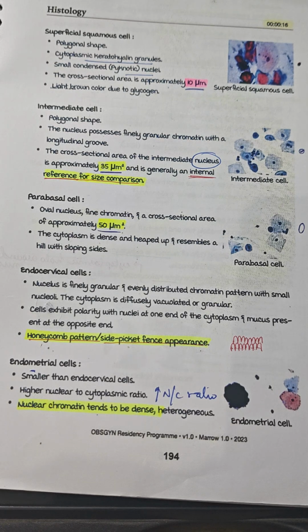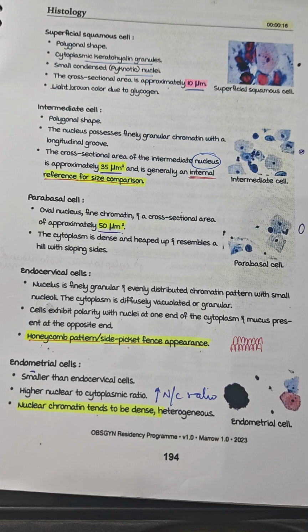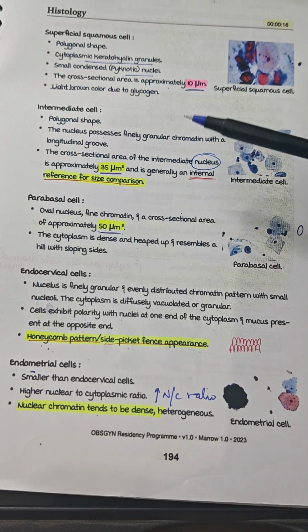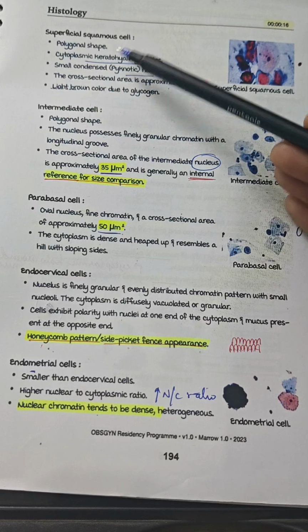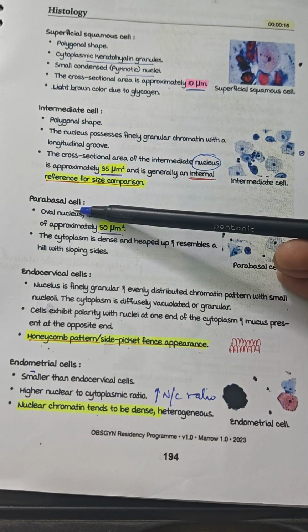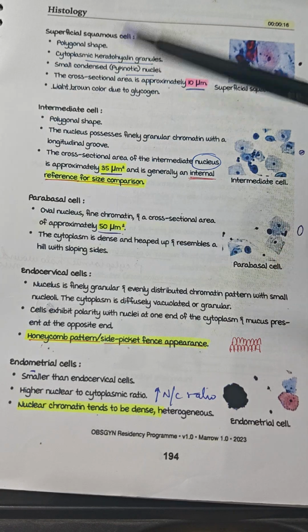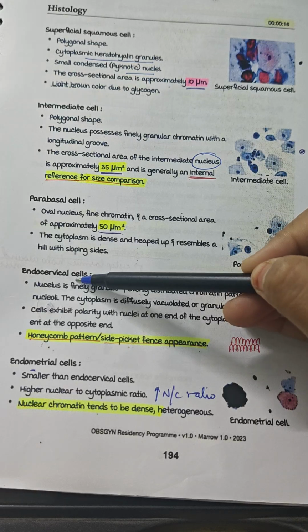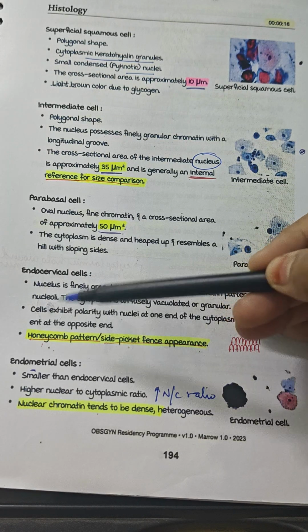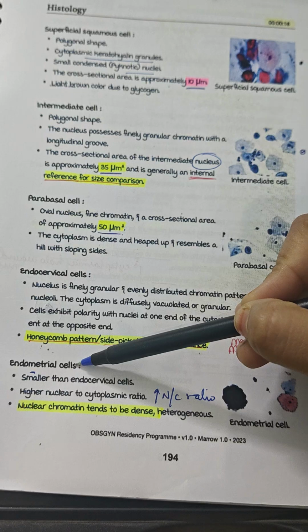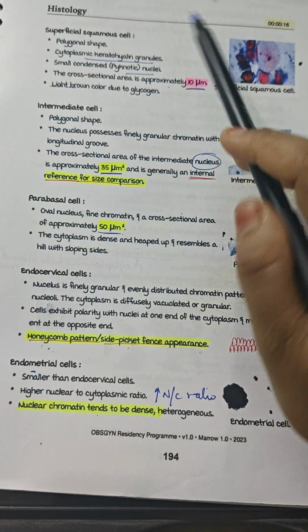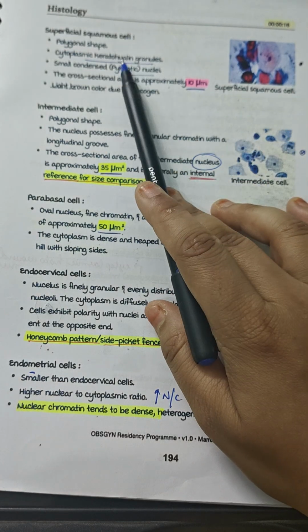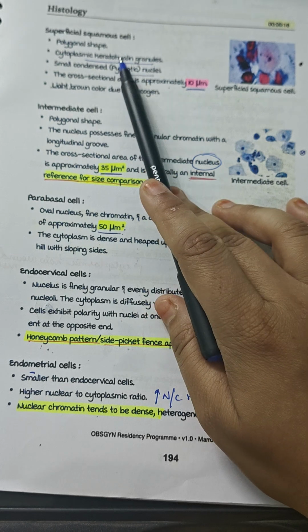Now we will be studying the histology of the cervix. As we have previously discussed, the cervix has a superficial squamous cell layer, which includes the intermediate cells, parabasal cells, basal cells and the superficial squamous cells, while the endocervical cells contain the columnar cell layer, and then we have endometrial cells, which are present in the uterine cavity.